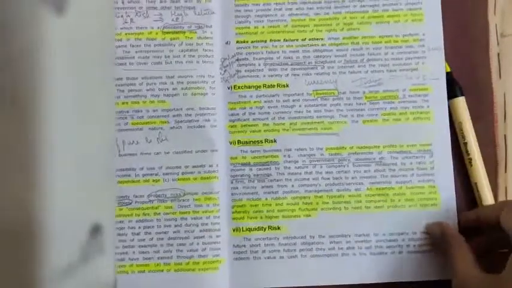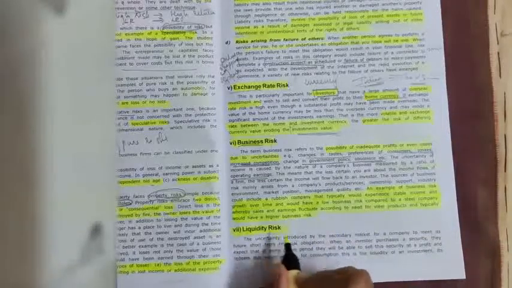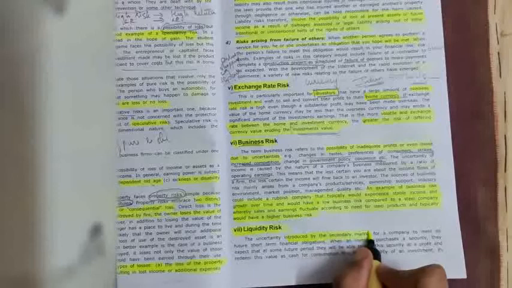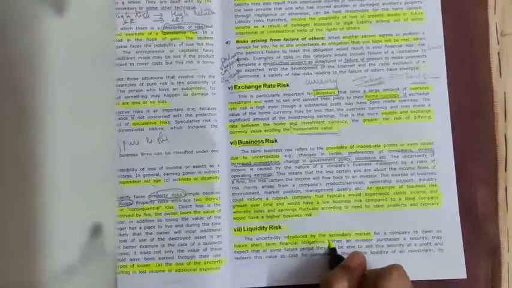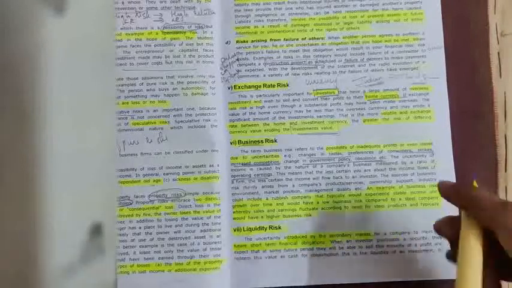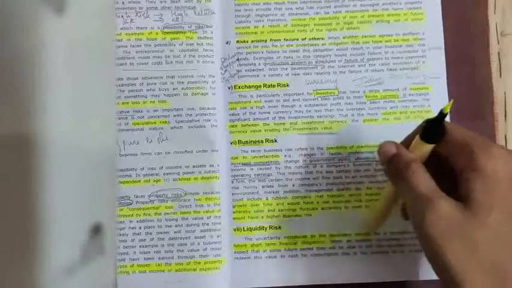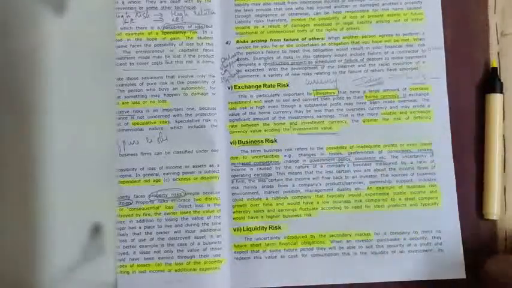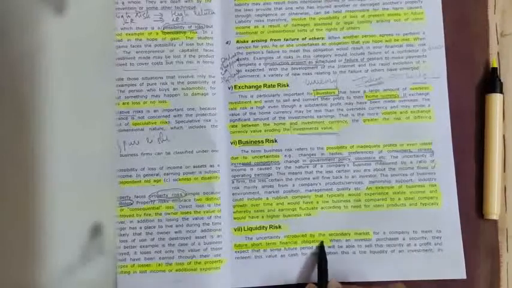I think you all know what a primary market, secondary market, and a tertiary market is, right? So liquidity risk is a risk that is introduced by the secondary market for the company to meet its future short-term financial obligations. Okay, this kind of risk is introduced by the secondary market. Why is it introduced? To meet its future short-term financial obligations.